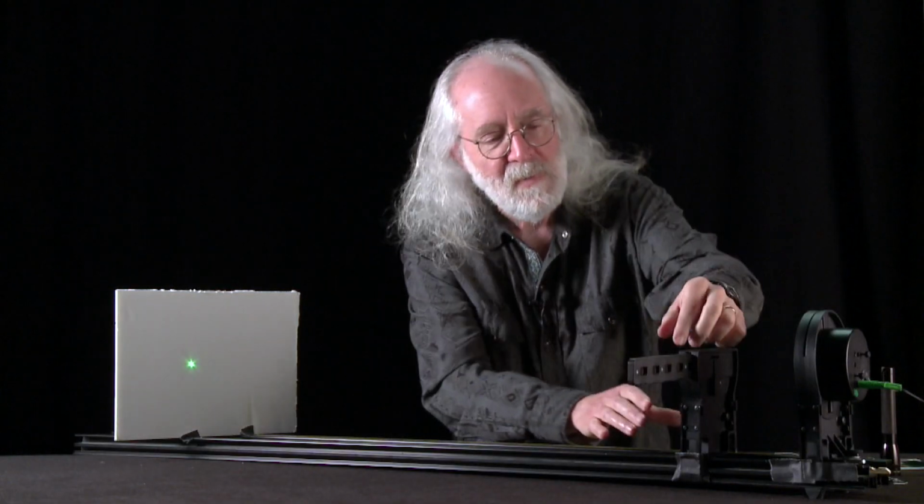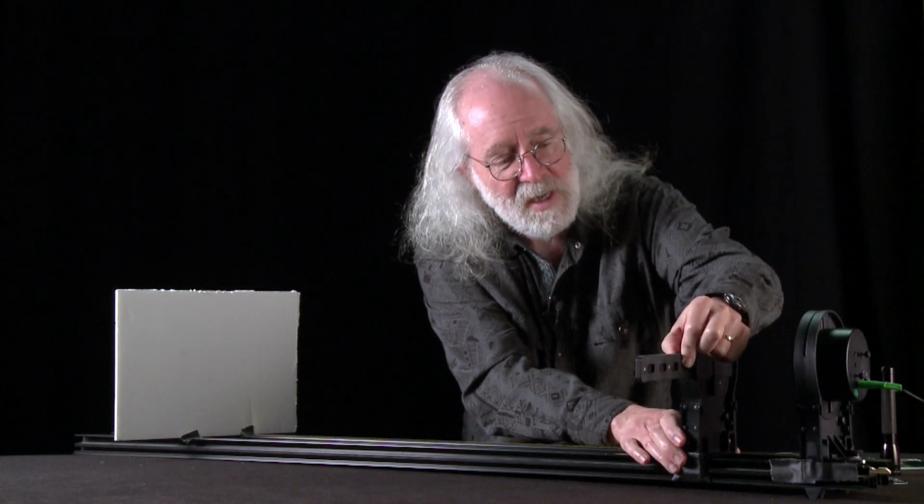Historically, people did that to grade wool. They would take single strands of wool and they would put them in front of a bright light source and look at the diffraction pattern. Very, very interesting. Now, another thing we'll look at is what would happen if instead of having one slit, I had two slits.